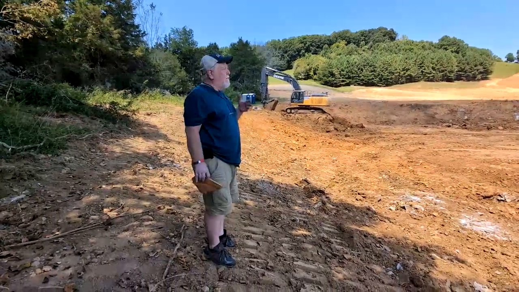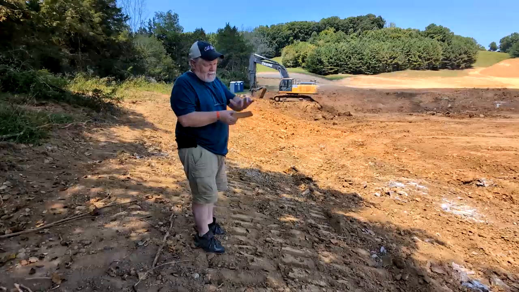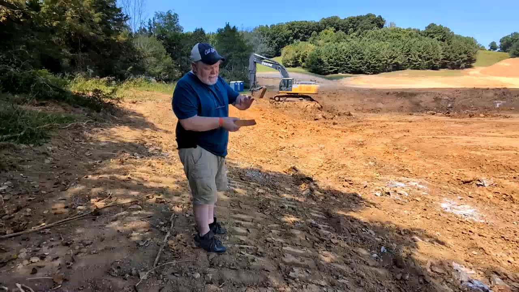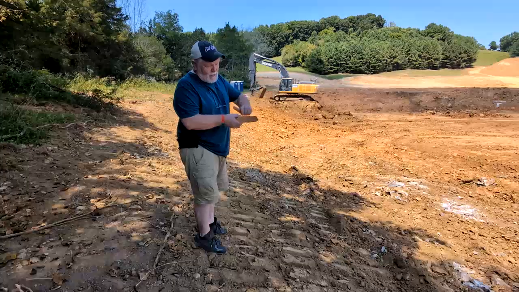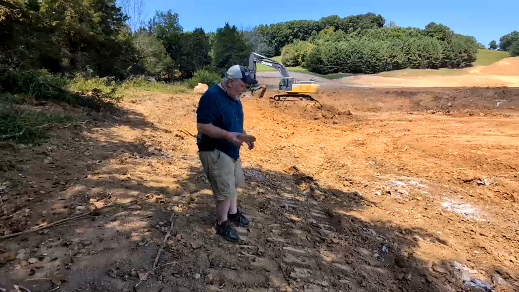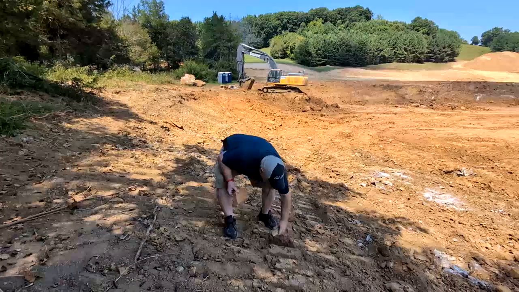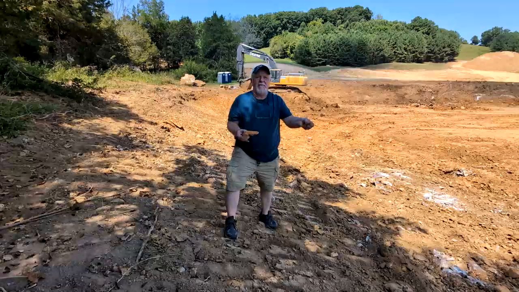What you want when you're building and getting ready for a foundation is clay, which is like this. When it's compacted and compressed, it becomes almost as hard as rock. Now, you compact any, but if you compact topsoil, it does that.